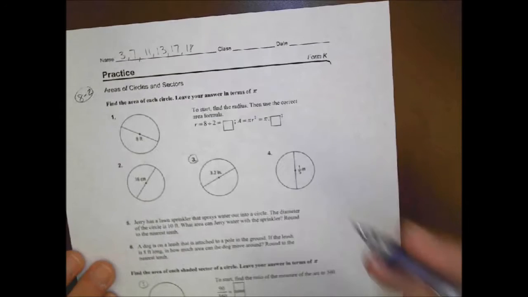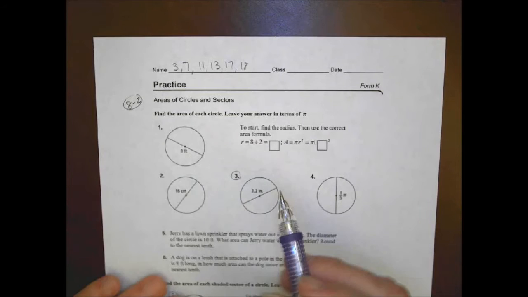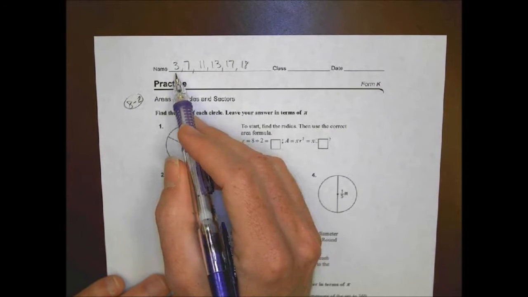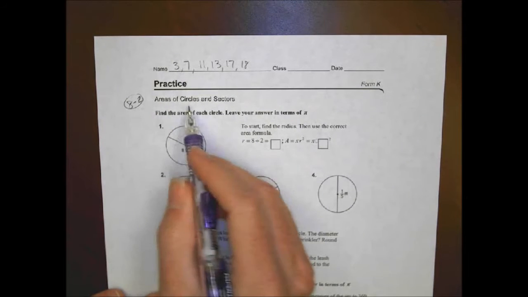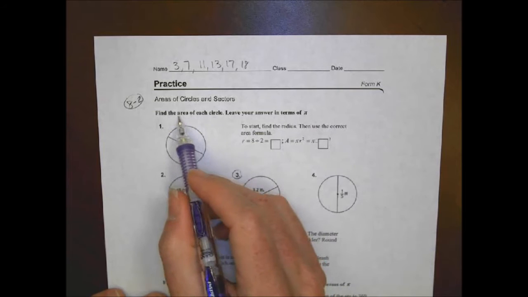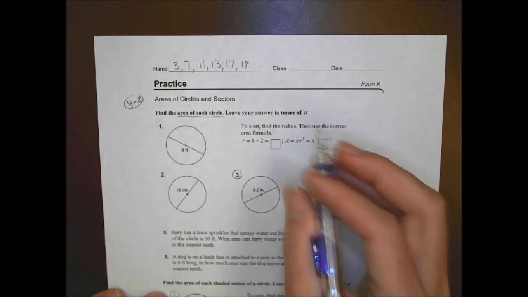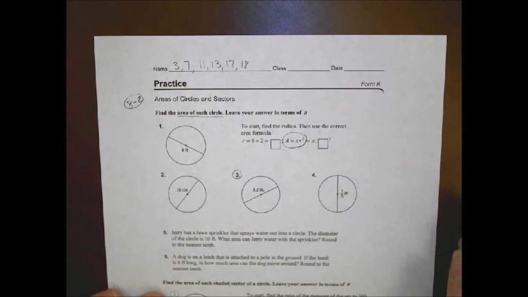Alright, this is Math 2, Unit 8, Lesson 2, and we are looking at some homework help today of numbers 3, 7, 11, 13, 17, and 18. Looking today at areas of circles and sectors, and they begin with just some basics of finding the area of a circle. If you recall, the formula for that is right here, area equals pi r squared.